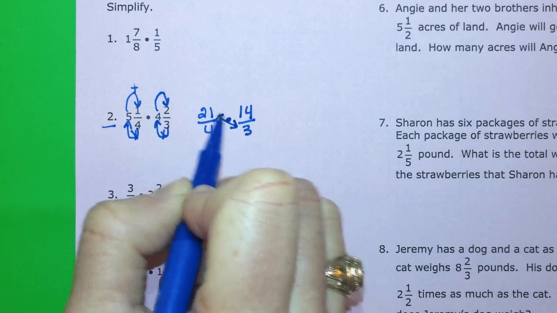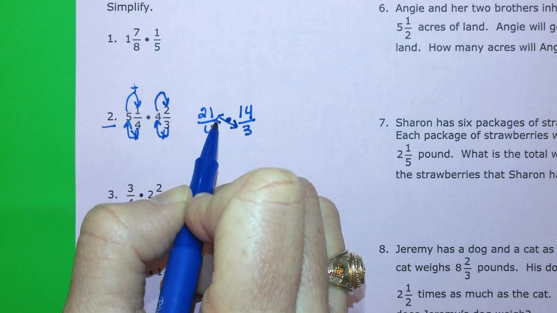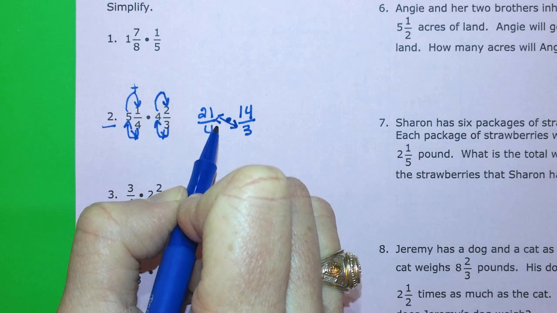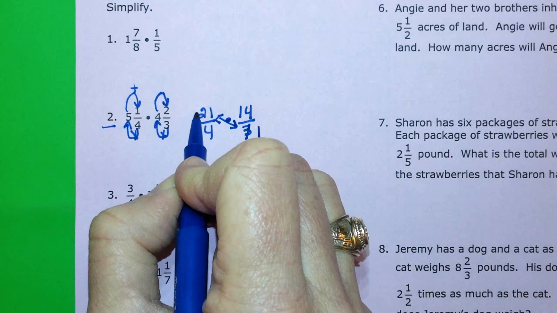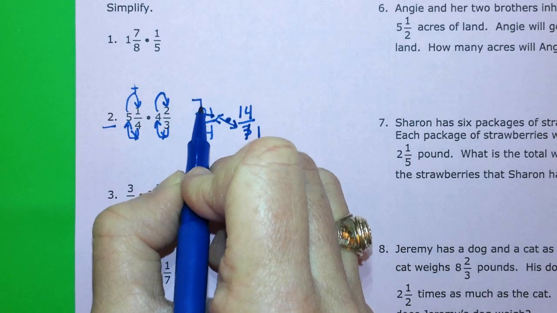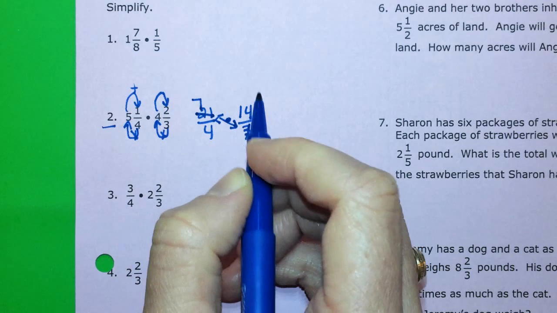Got a 3 down here. I know 7 times 3 is 21. So would they both be divisible by 7 or 3? Yeah. If you said 3, you're correct. So 3 goes into 3 one time. 3 goes into 21 7 times, leaving me a 7. Remember, the name of the game is to get a smaller number.